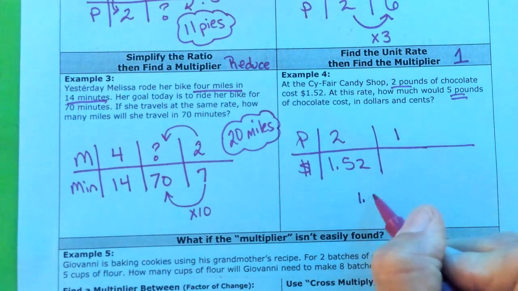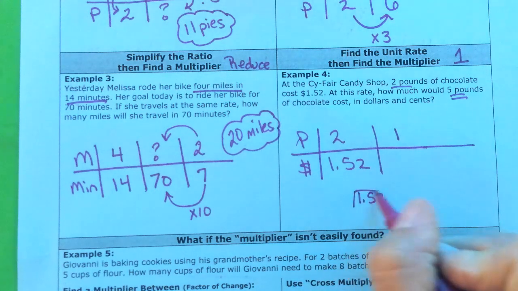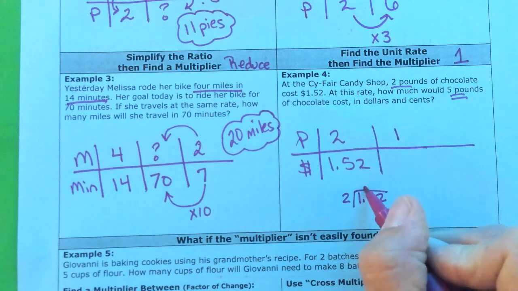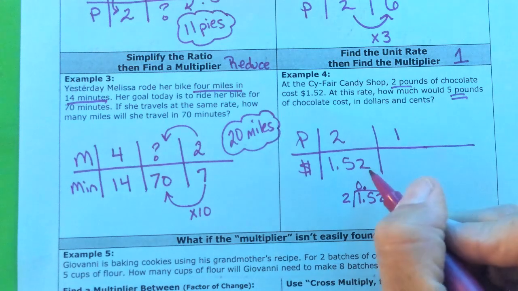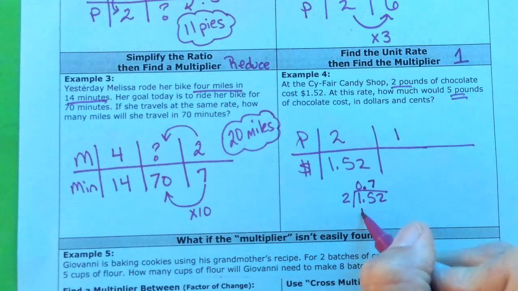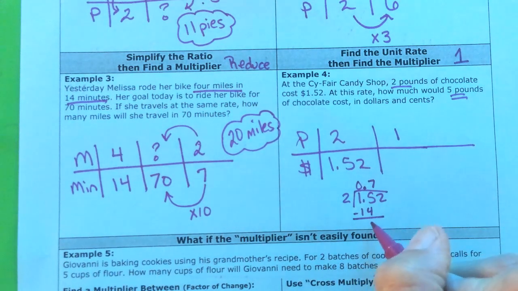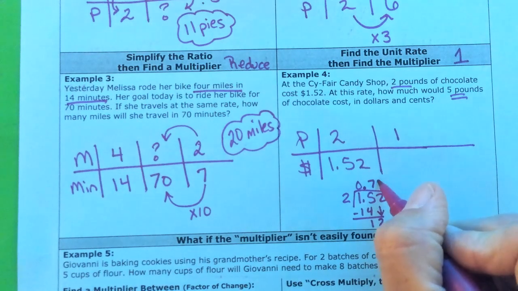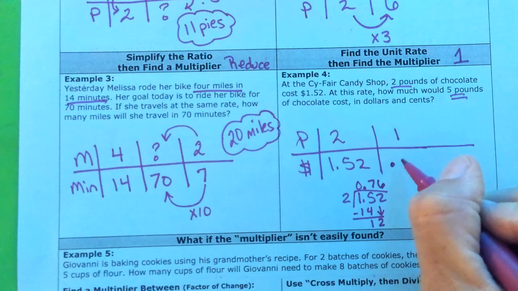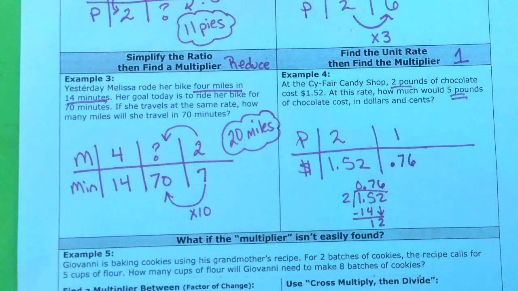So take $1.52. Divide that by 2. Let's see, 2 can't fit into 1. 2 fits into 15 7 times. Subtract, I get 1 left, bring down the 2. 2 fits into 12 6 times. So 1 pound costs 76 cents.